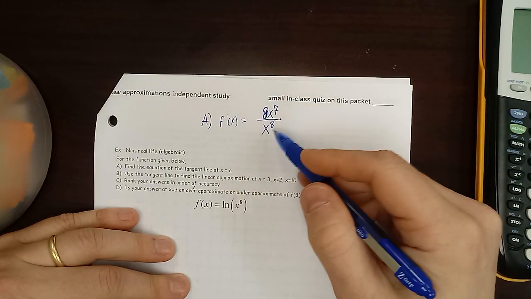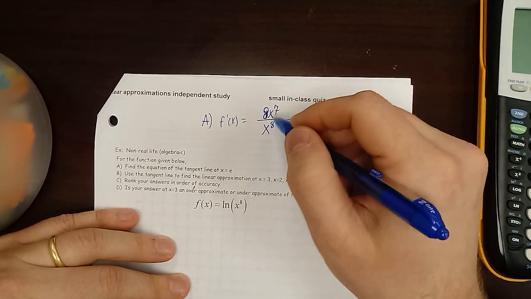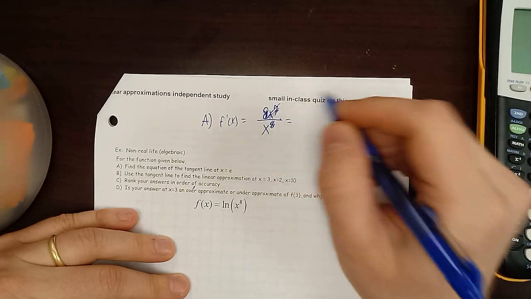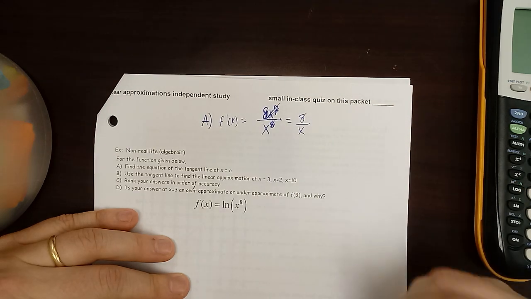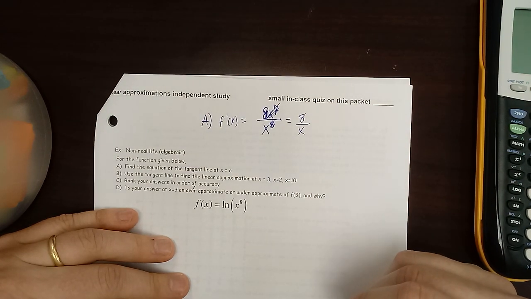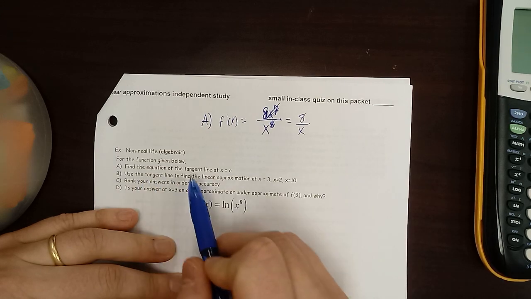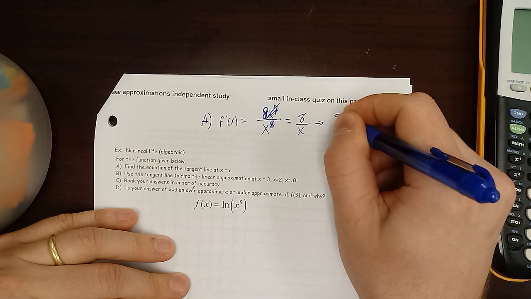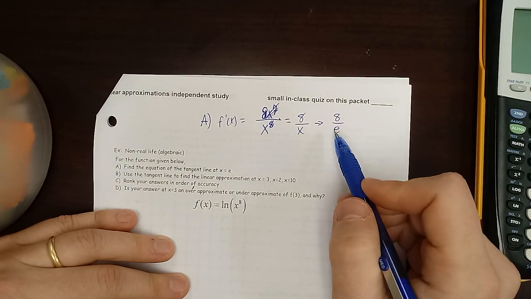Okay, let's clean this up. 8x to the 7th over x to the 8th. There's no pluses or anything in here, so I can cancel the x to the 7th and be left with 8 over x. Pretty nice derivative. So it says find the equation of the tangent line at x equals e. So that means if I plugged in e here, that'd be 8 over e, which is, I really don't care what that is. It's a weird decimal.